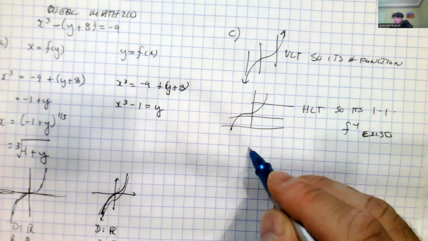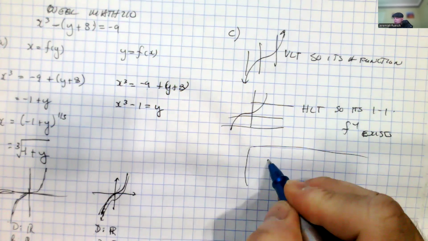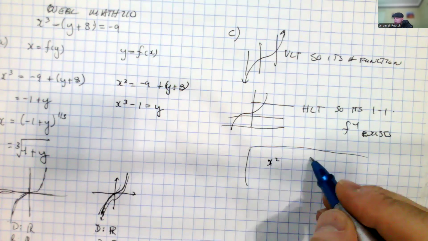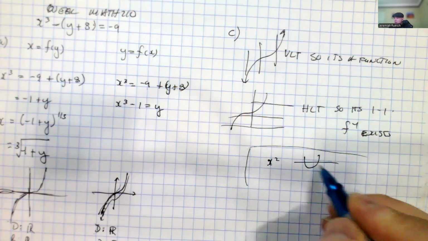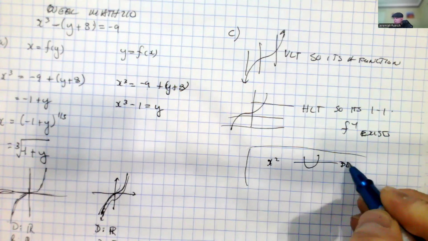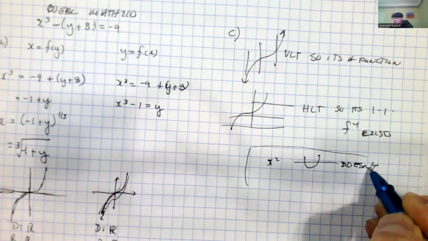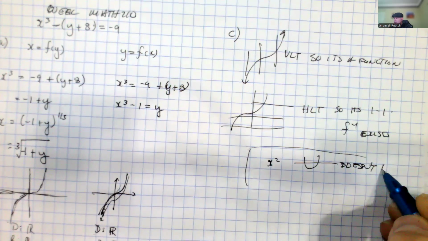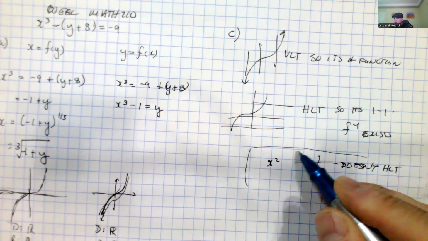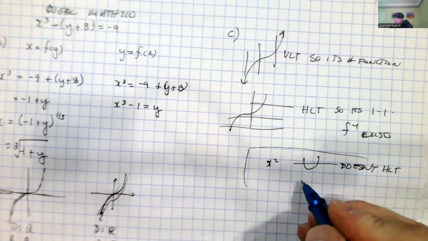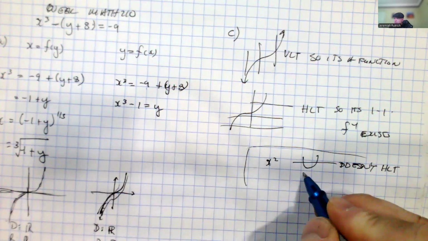Just a little side note, let's say you have something like x squared. Well, that graph looks like this. And so here it doesn't pass the horizontal line test. So it's a function, but it doesn't have an inverse. So what you do in that case is you create two cases, right?